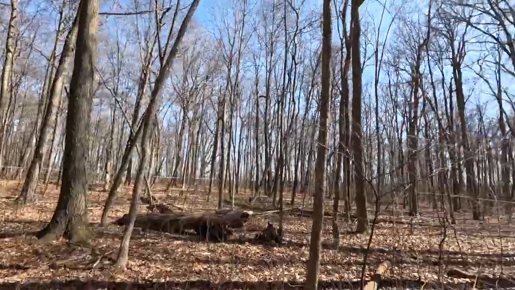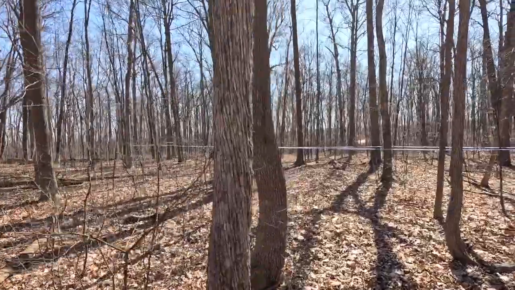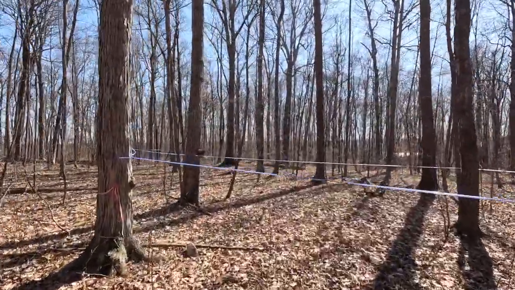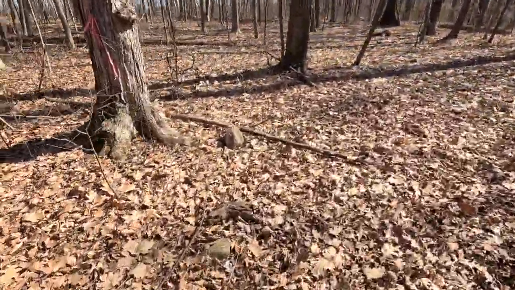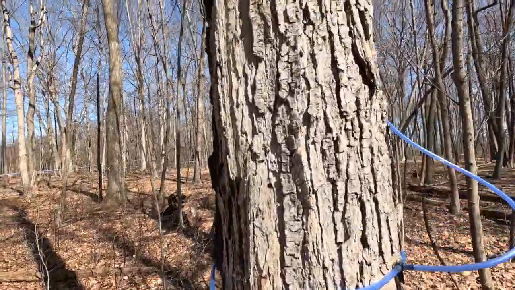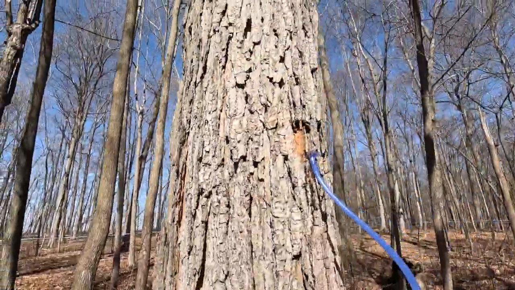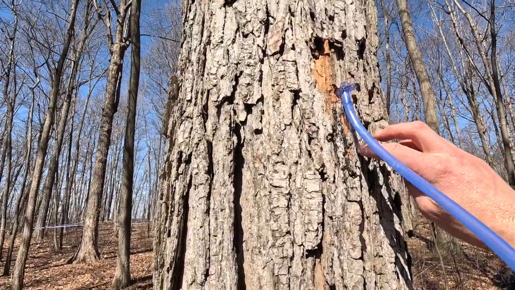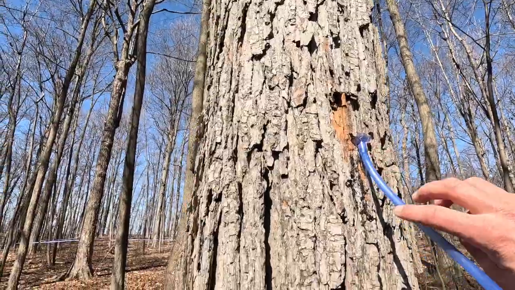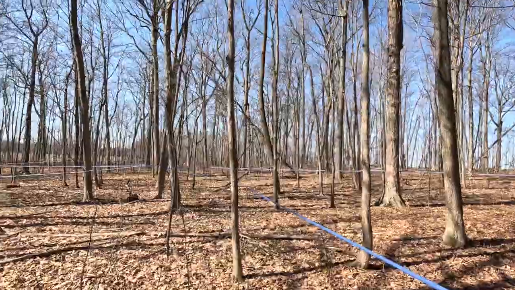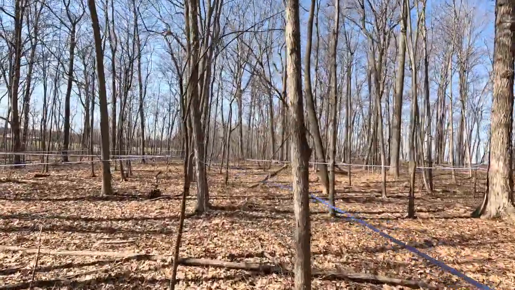So once we identify the tree that we want to tap, the tapping process, I don't have a video for that, but for us, basically, we're going to tie into what we call a lateral line. So looking up here, we've got our spout. Sap's actually running right now if you look closely, and that's coming down into our lateral. And that lateral will travel all the way over to our main line.